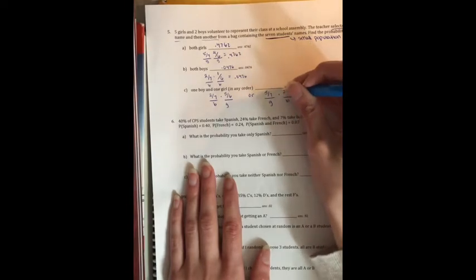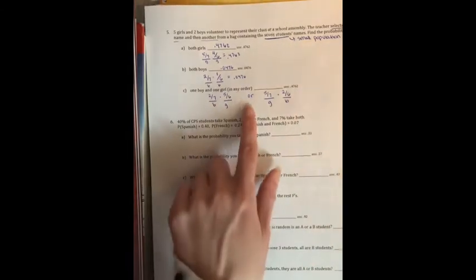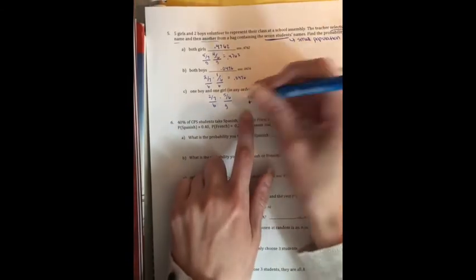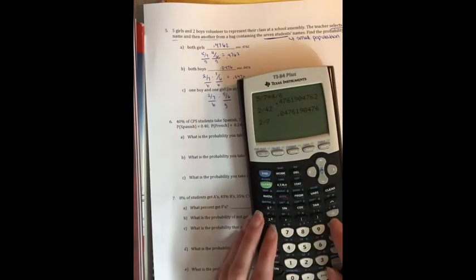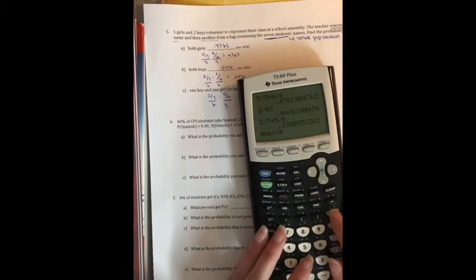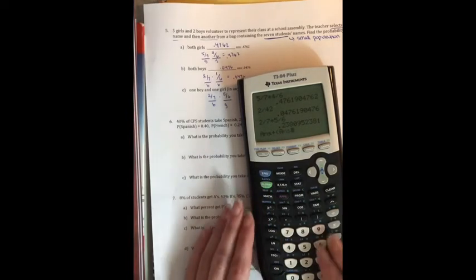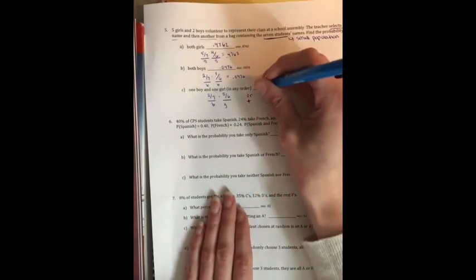There's still 2 boys left, but there are only 6 names. So whenever I see or, I should be thinking add. So I can just type it in as I see it. 2 sevenths times 5 sixths plus, it's basically the same thing. And I get 0.4762 again. There we go.